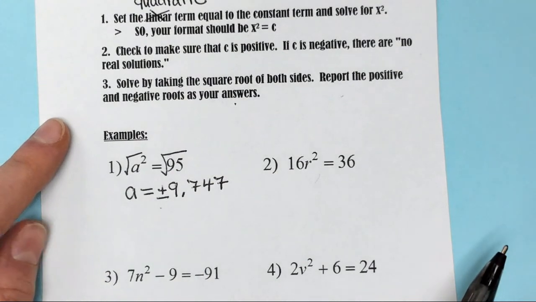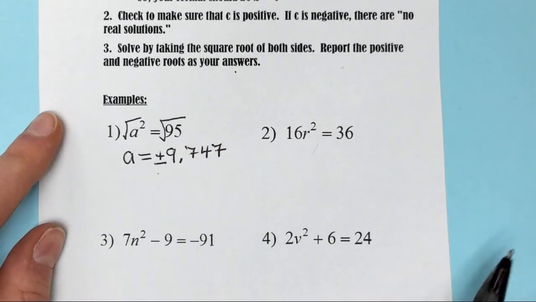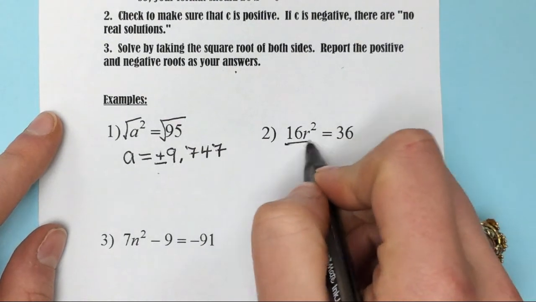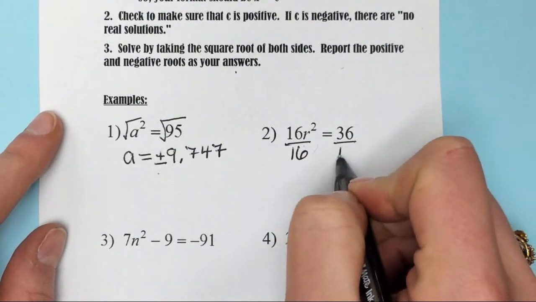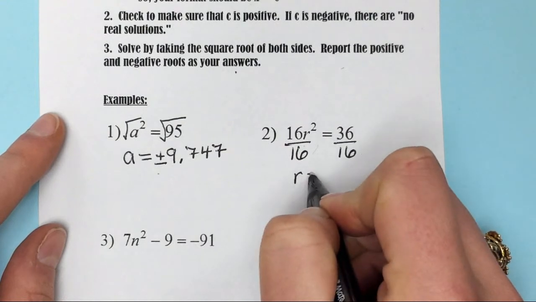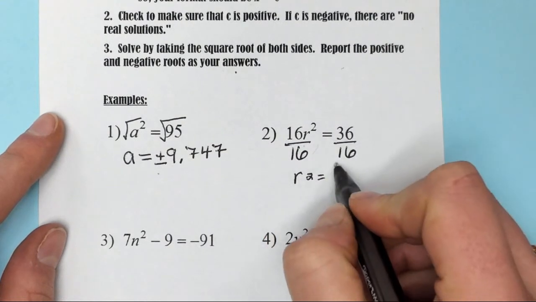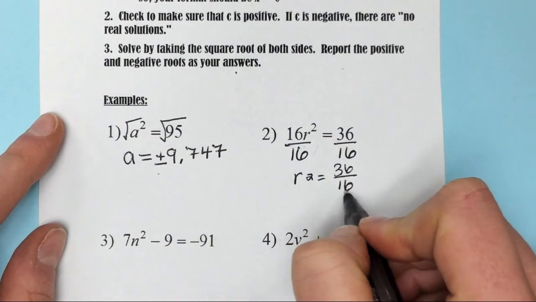All right, example 2, I have a coefficient on the r squared, so I want to go ahead and get rid of that and divide both sides by 16. So that gives me r squared is equal to 36 over 16.